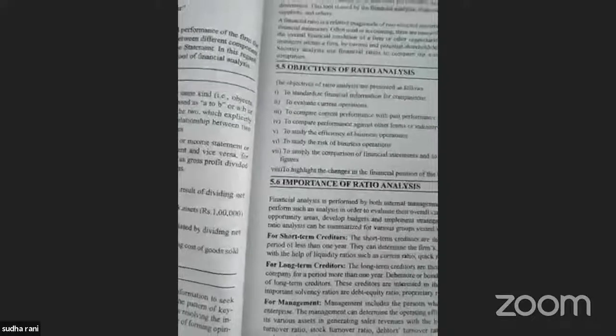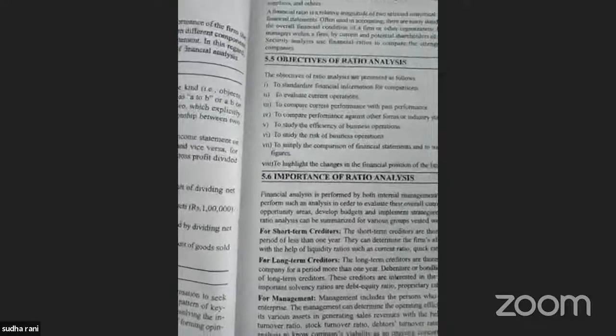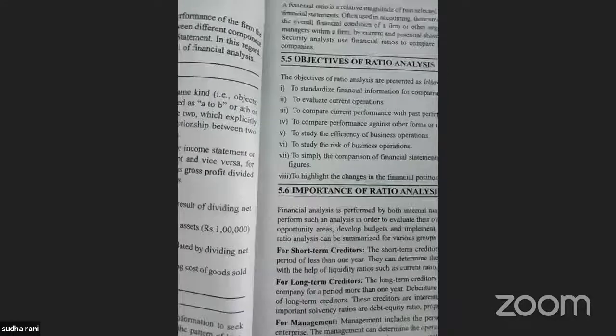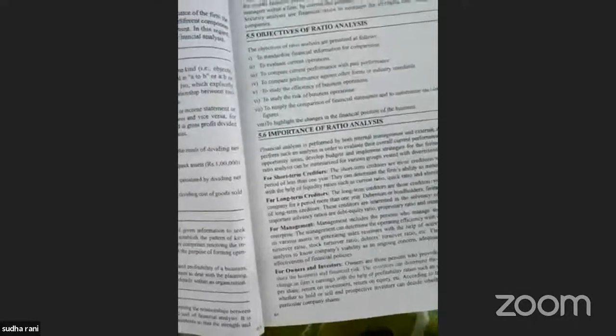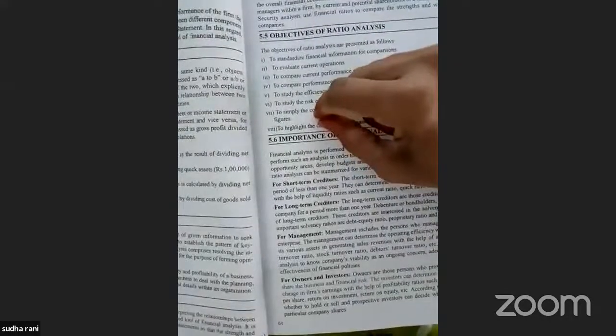The next one is to simplify the comparison of financial statements and summarize the large number of figures. Yes, see, in the comparative and common size statements, what we are doing is item wise, component wise, we made the comparison in the comparative statement taking 2 years.